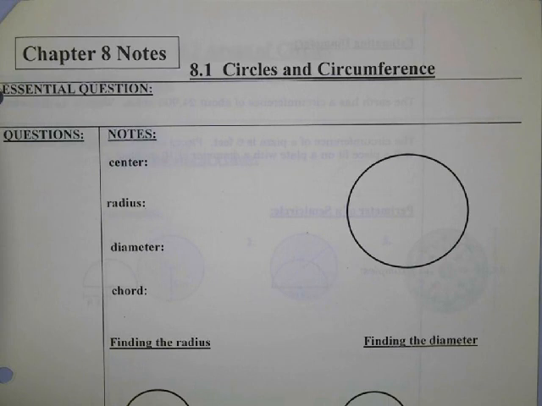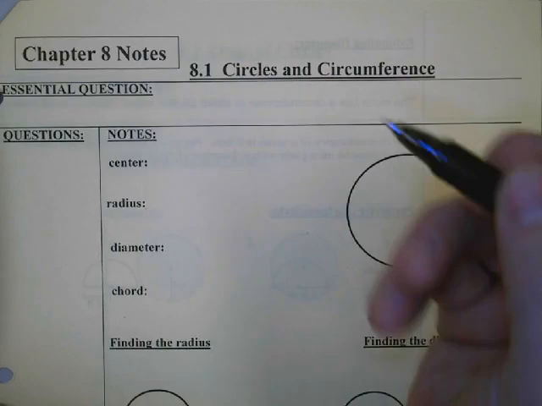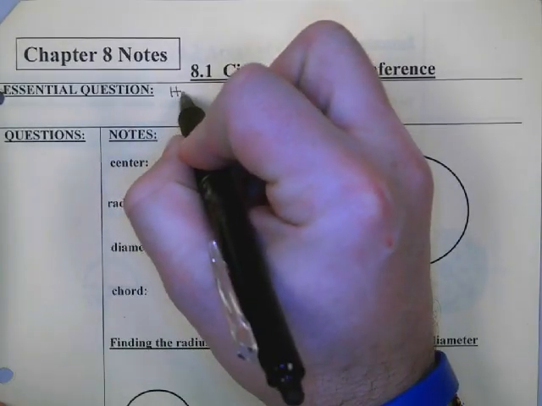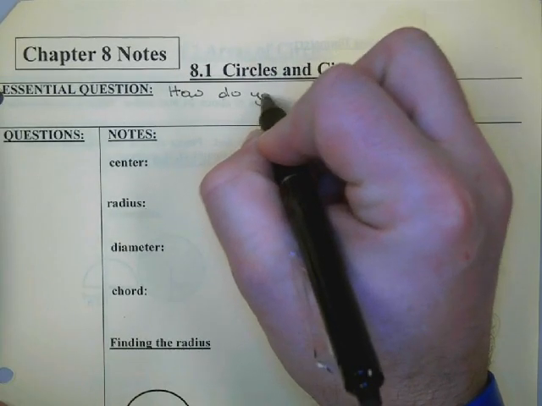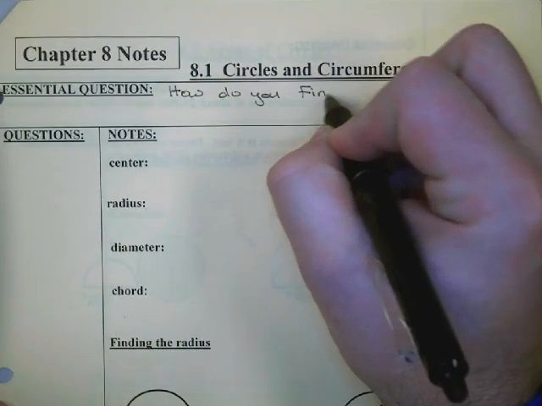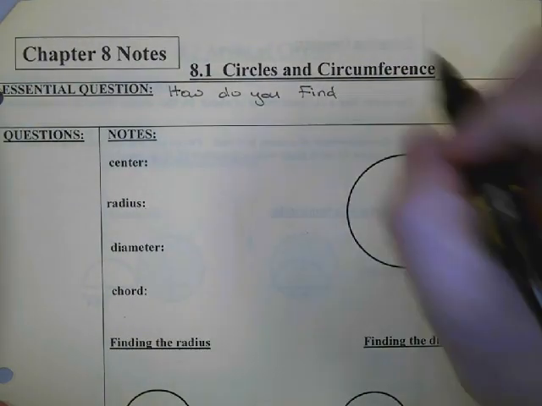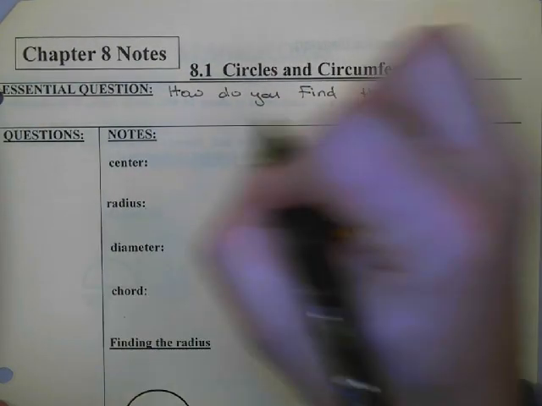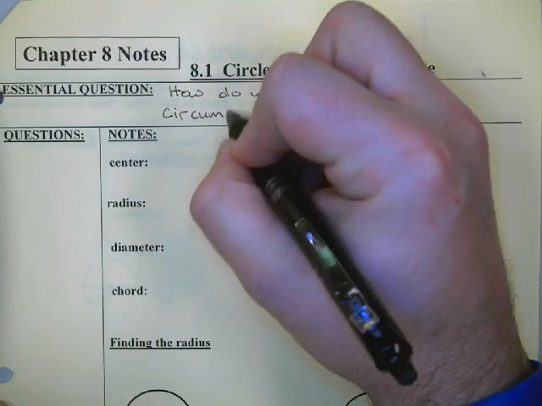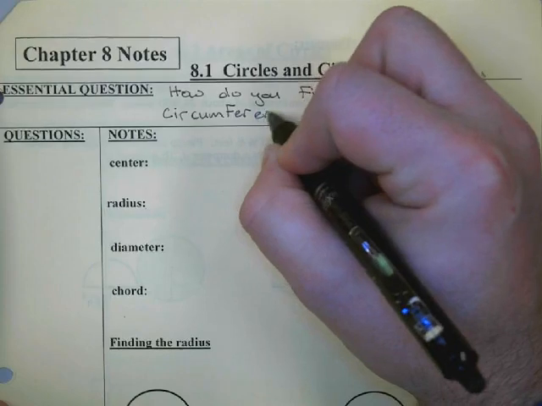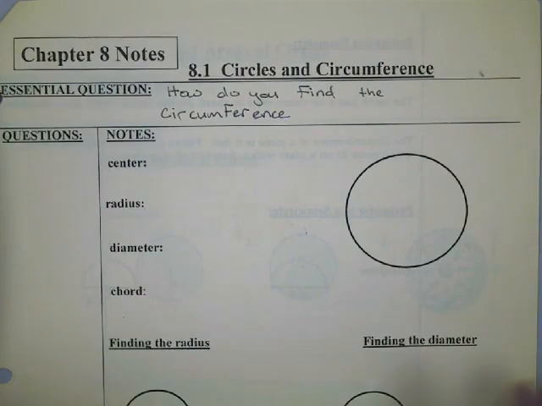So again, today is about circles and circumference, kind of an introduction to circles. We'll begin with our essential question, that is, how do you find the circumference of a circle?